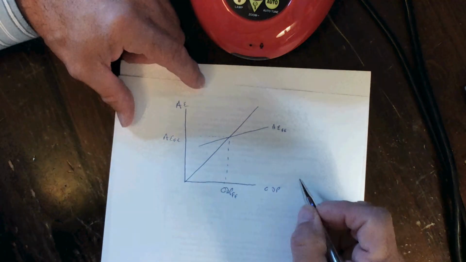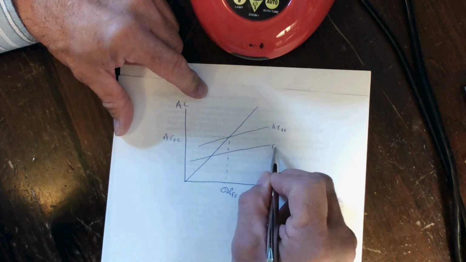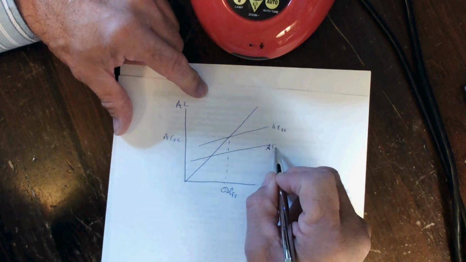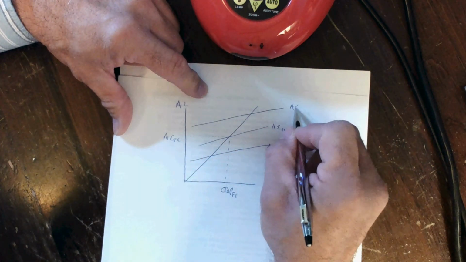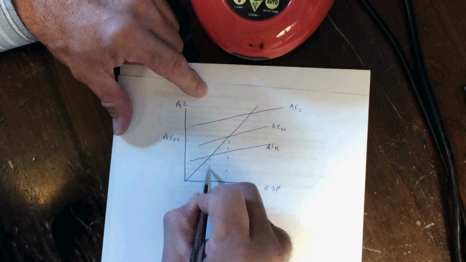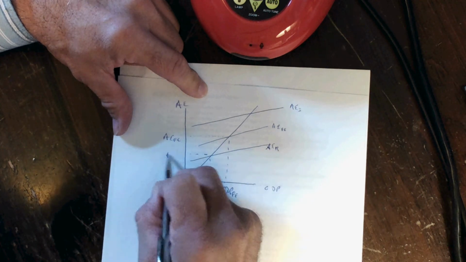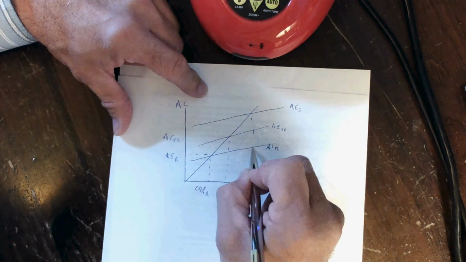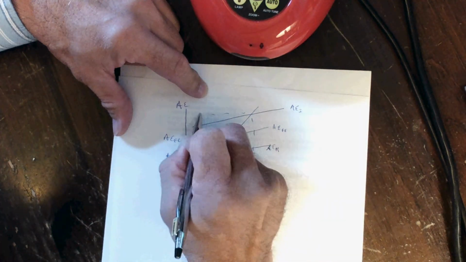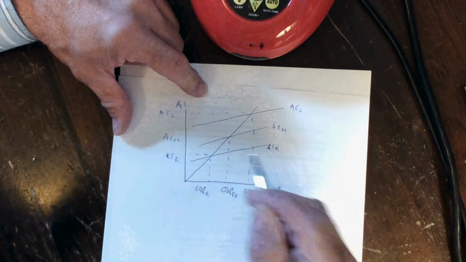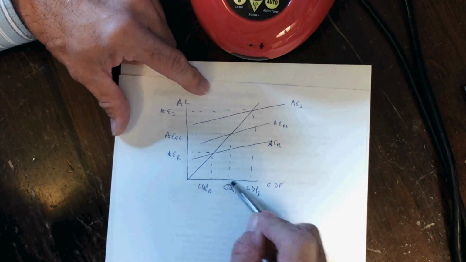So you're going to compare whatever the actual amount of output is, either this scenario, aggregate expenditures, let's say recession, or on the other hand, aggregate expenditures inflation. If our output is exceeding what we can produce at full employment, then we're experiencing inflation.